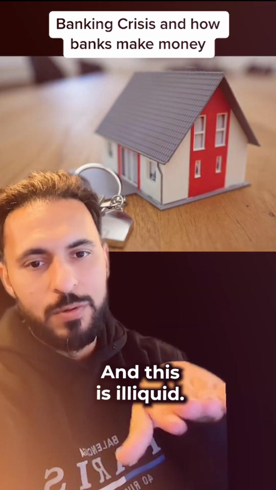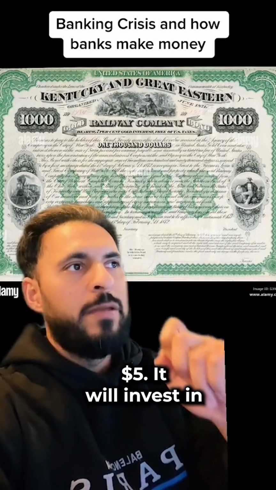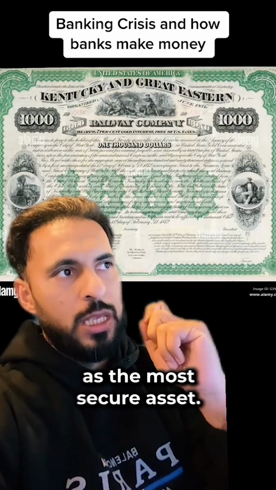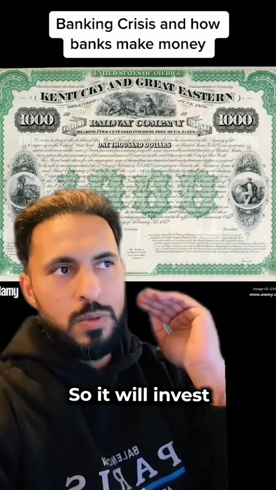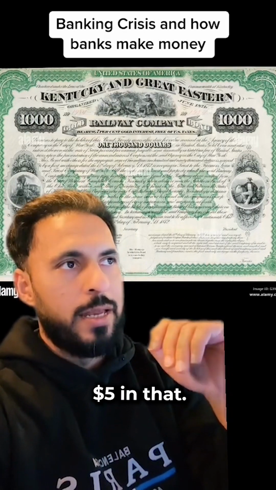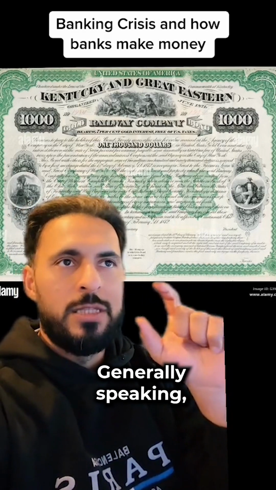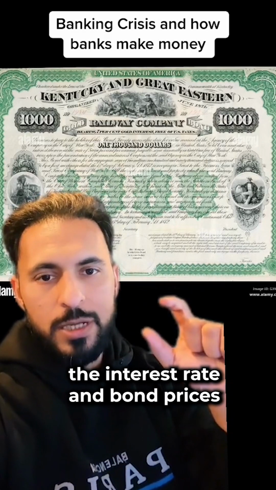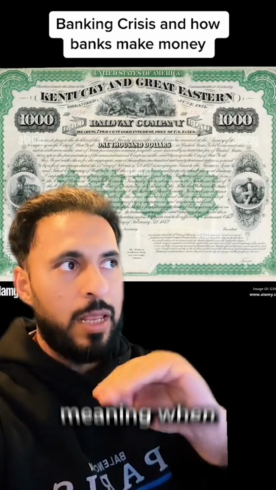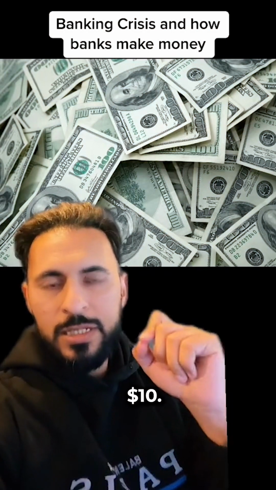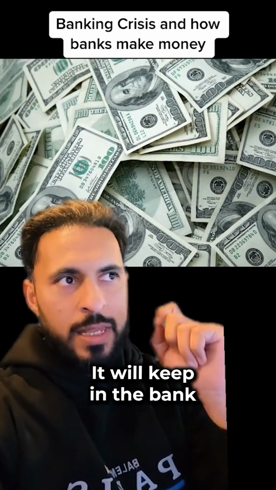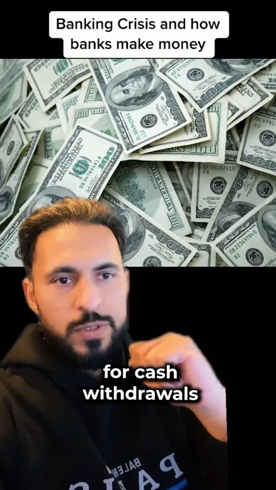Hence, this is illiquid. $5, it will invest in something which is deemed as the most secure asset, and these are your bonds. So it will invest $5 in that. Generally speaking, interest rate and bond prices are negatively correlated, meaning when interest rates go up, bond prices go down. $10, it will keep in the bank for cash withdrawals.